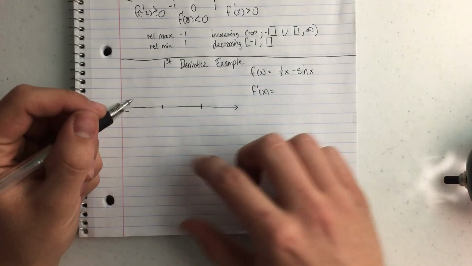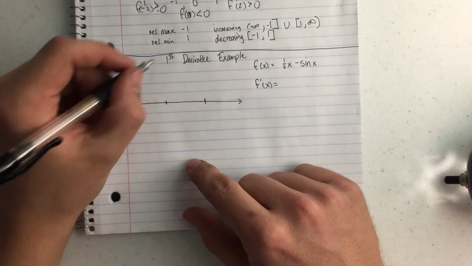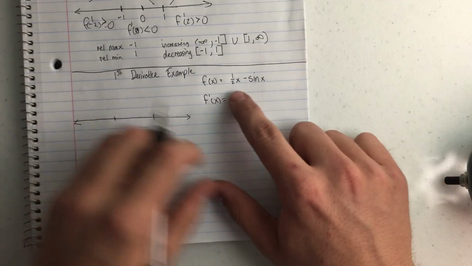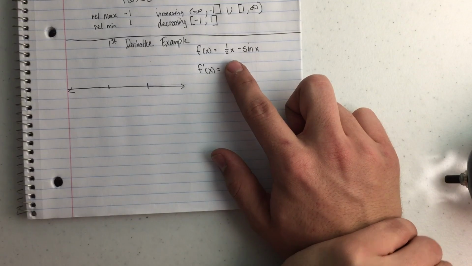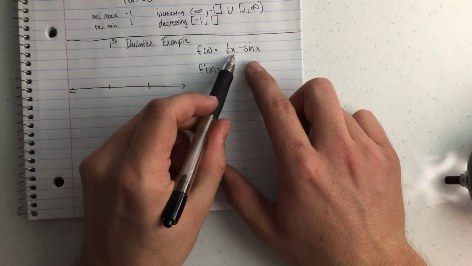Okay, so today I'm doing an example of the first derivative test and how to do that with a sign diagram. This is the function I'm going to be using: f of x equals 1/2 x minus sine x.